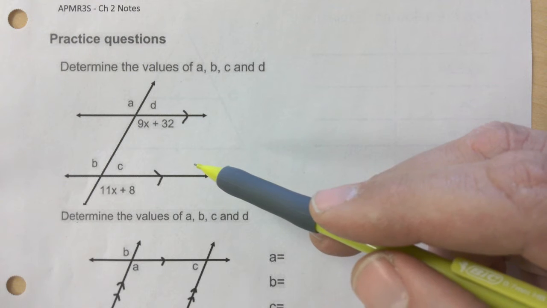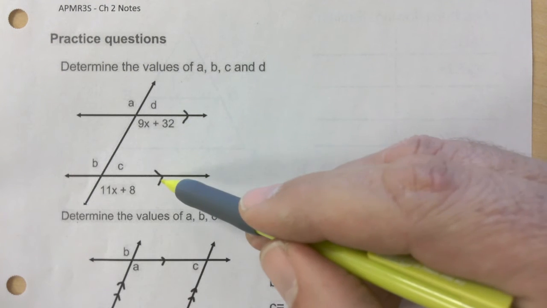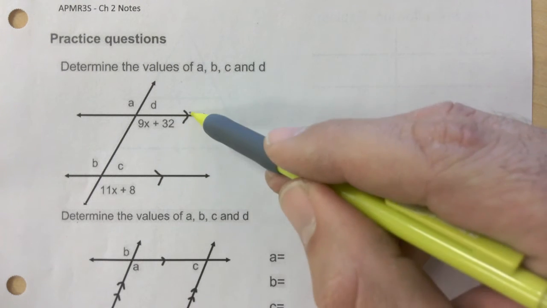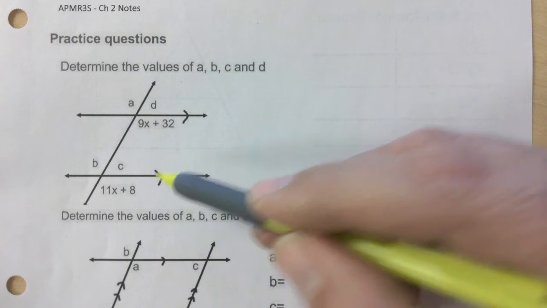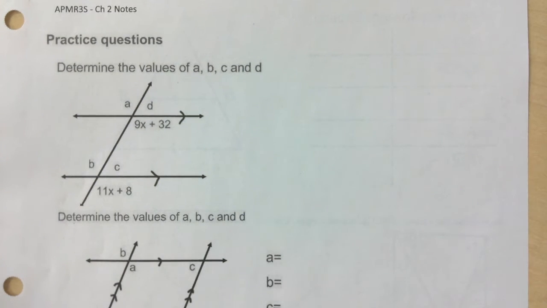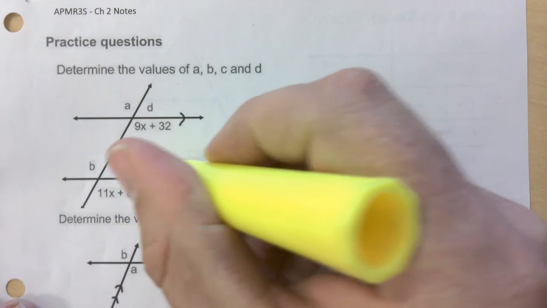question that tells us that these two lines are parallel. So that's very important to us because it tells us there are 4 things that we know are true now.